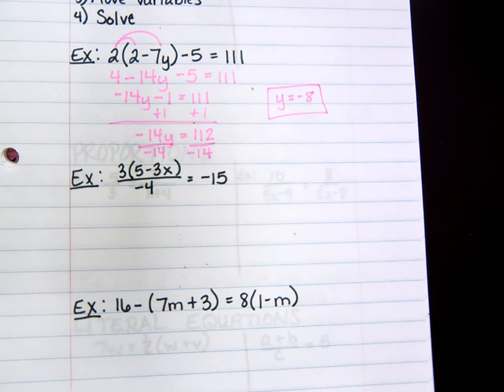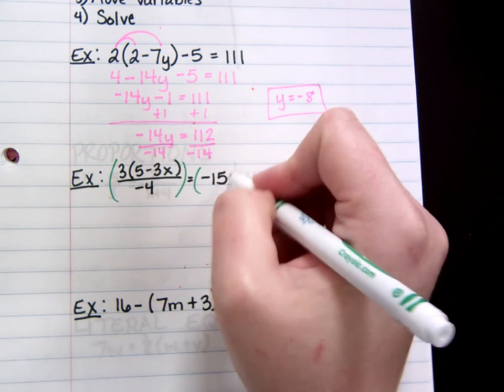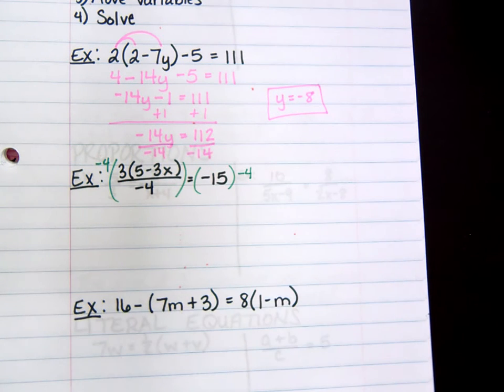Let's take a look at this next one. With this one, you can distribute first, or you can get rid of the negative 4 first. It doesn't actually matter which order you go in. So I'm going to start by getting rid of the negative 4, just because it looks a little bit simpler if you have everything on one line.